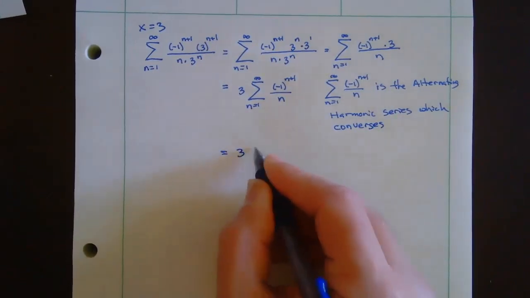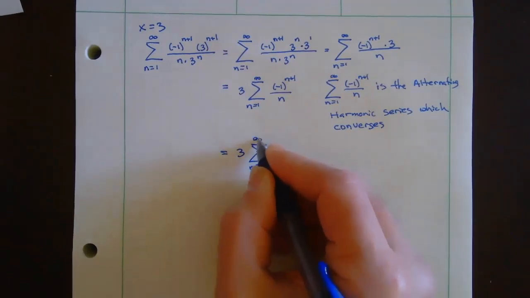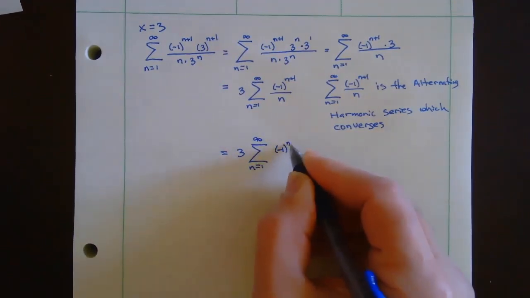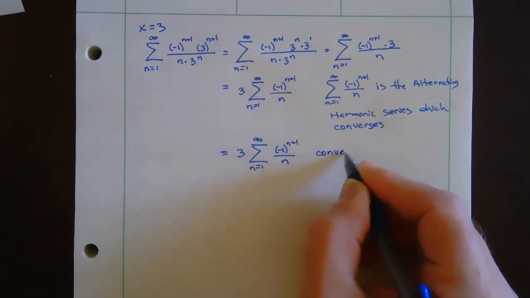Therefore, 3 sigma n equals 1 to infinity of negative 1 to the n plus 1 over n converges.